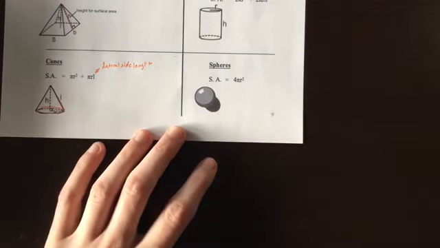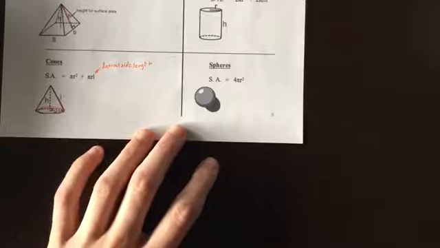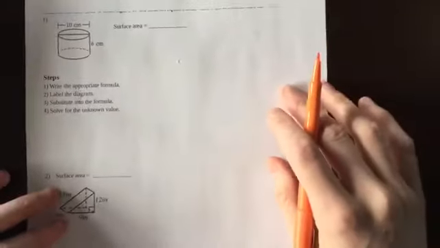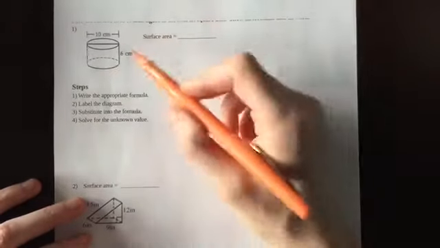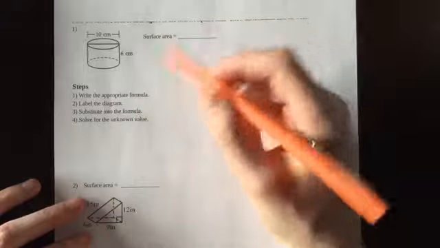Okay, so let's put this into practice now with a few of our problems. Okay, so part of my problem got cut off when I was printing. That's okay, we'll roll with it. The directions were to find the surface area, and we're given a cylinder. So we've got some labels here.